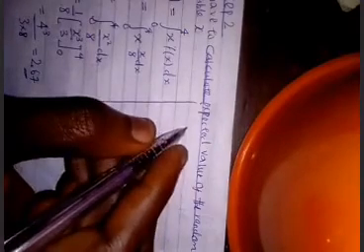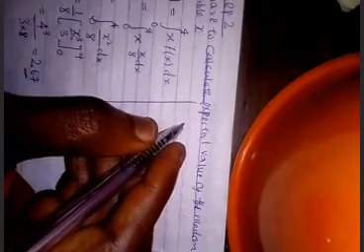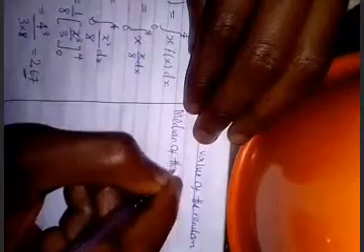So the answer here is 2.67. So the expected value is 2.67. Now, the next thing we want to do is to calculate the median of the random variable.